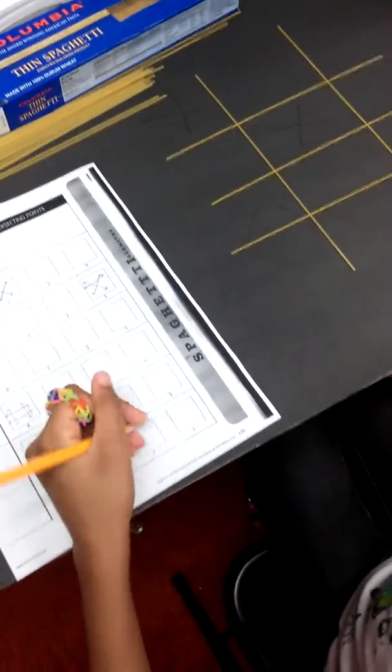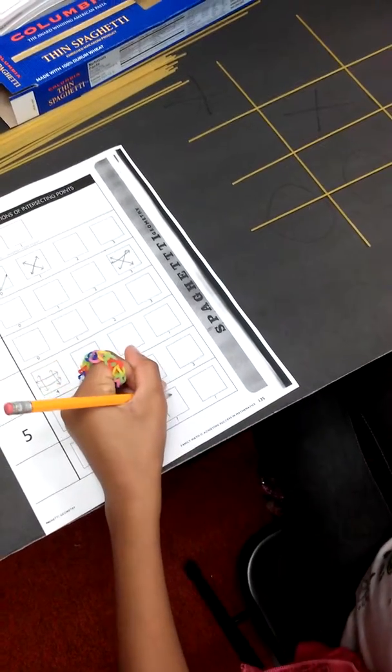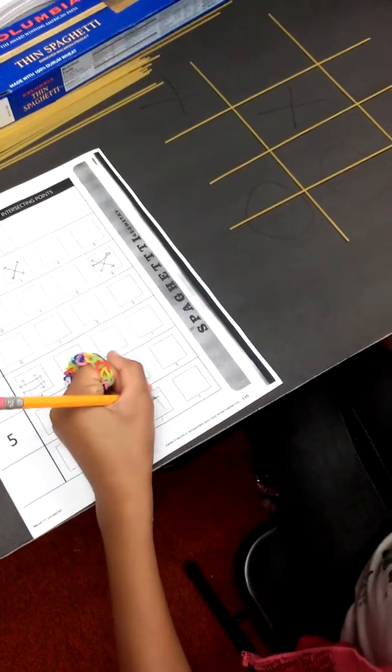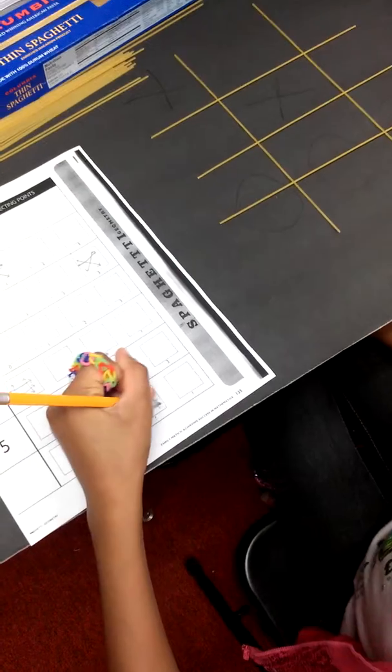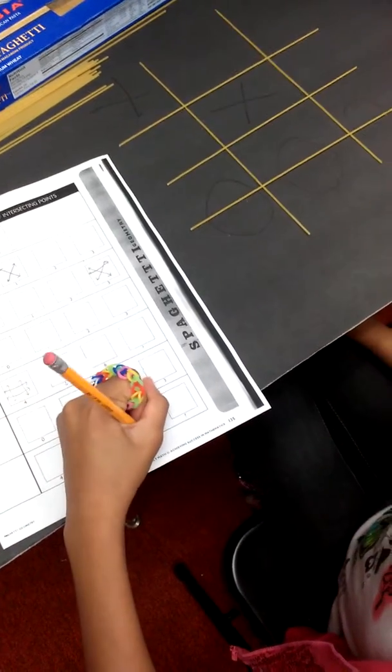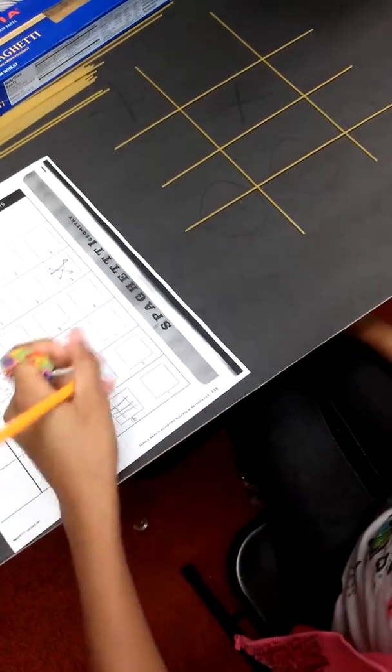Good job. Now, how many points of intersection do we have now? We have 4, 5, and 6. 6 points of intersection. Very good. This is a question mark, so just write it down right. Okay. You don't have to include the arrows.